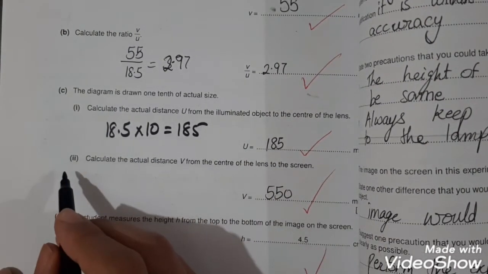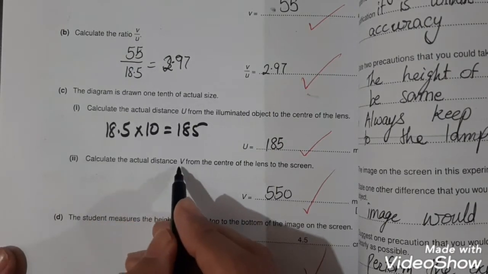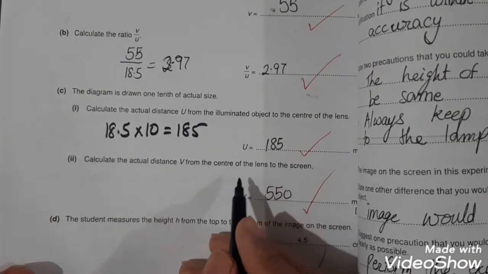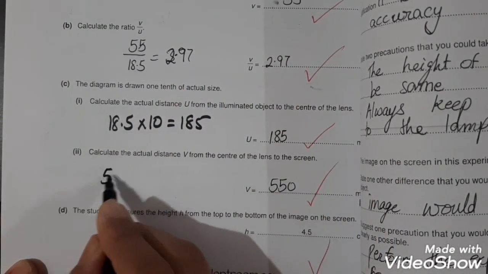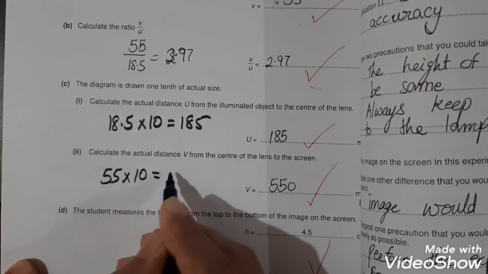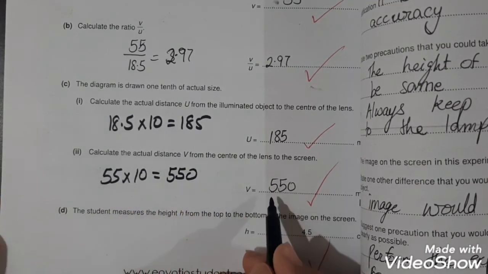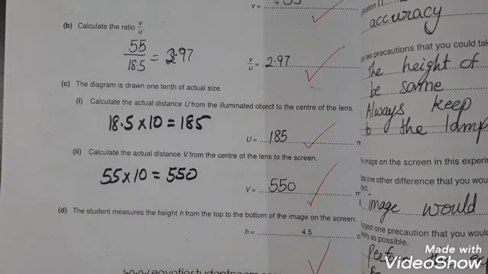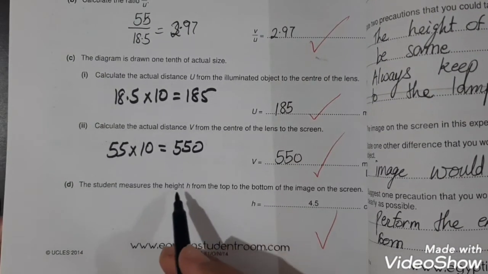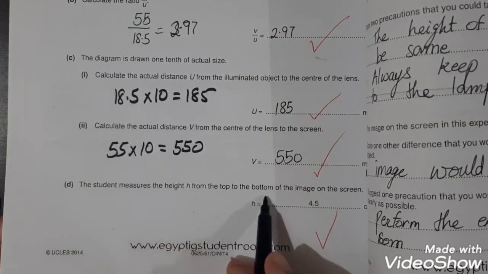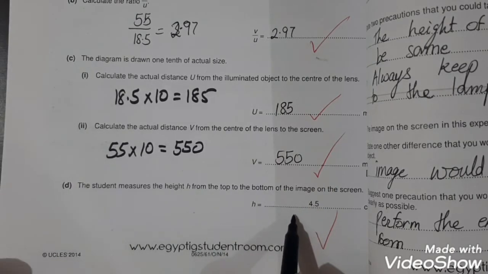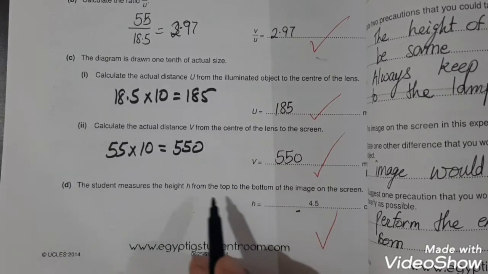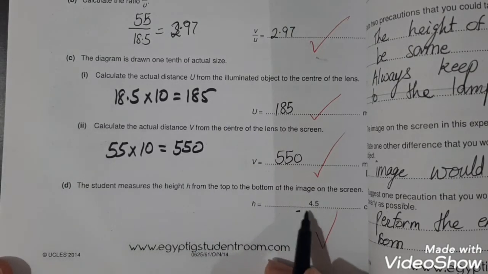Then part 2 states: calculate the actual distance v from the center of the lens to the screen. The value of v over here is 55, so we write 55 multiplied by 10, which is 550 millimeters. So the value of v is 550 millimeters. The next question states: measure the height h from the top to the bottom of the image on the screen. This is already solved, so the height is 4.5.